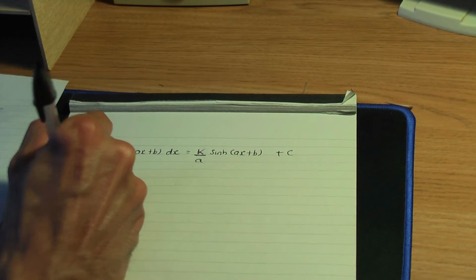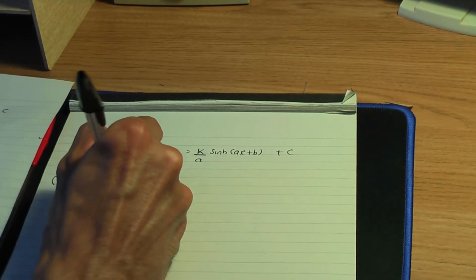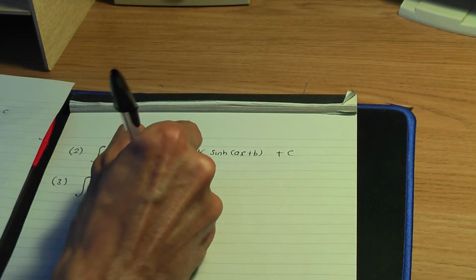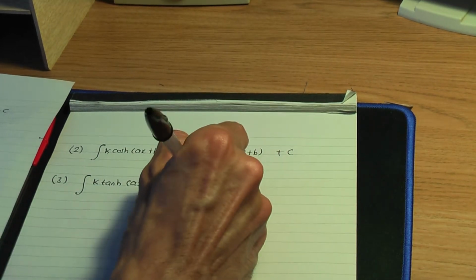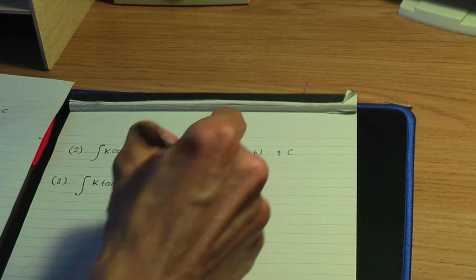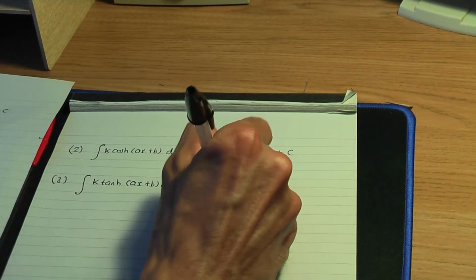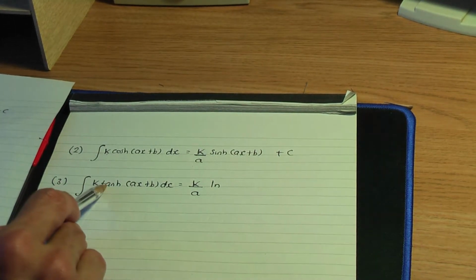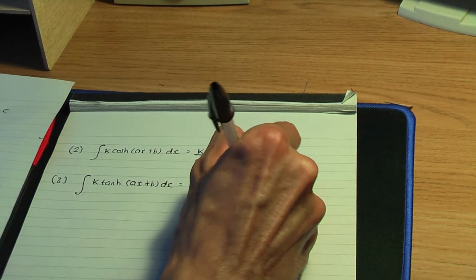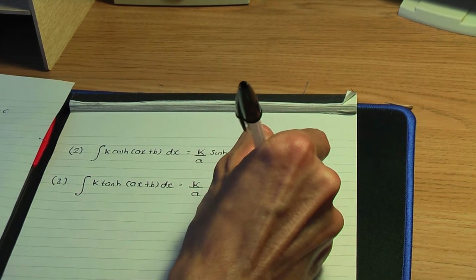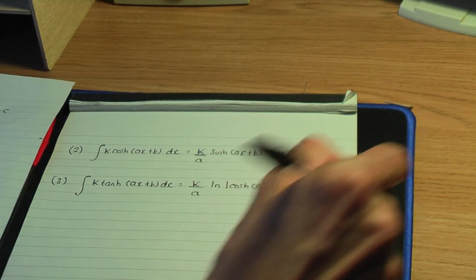Result number three, whenever you integrate k hyperbolic tan ax plus b with respect to x, k is a constant, so it's k over the coefficient of x, which is a. Whenever you integrate hyperbolic tan, that's an ln modulus hyperbolic cos ax plus b, and add a c.